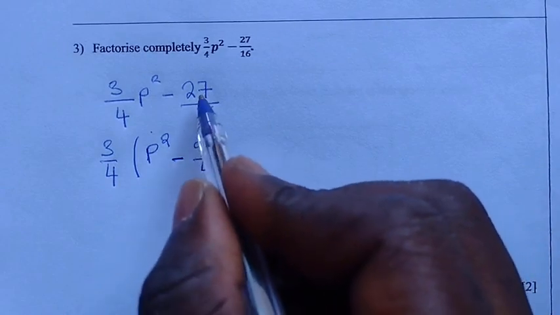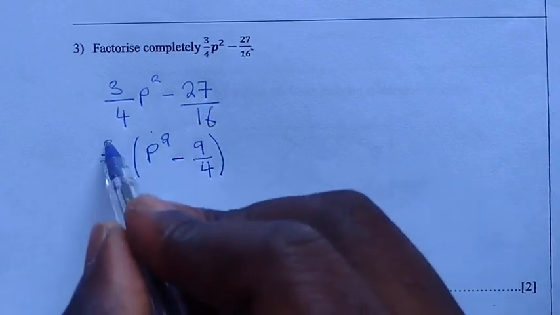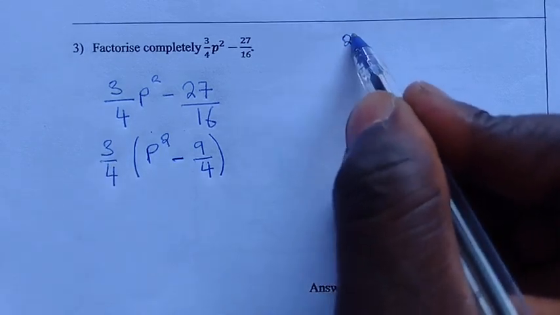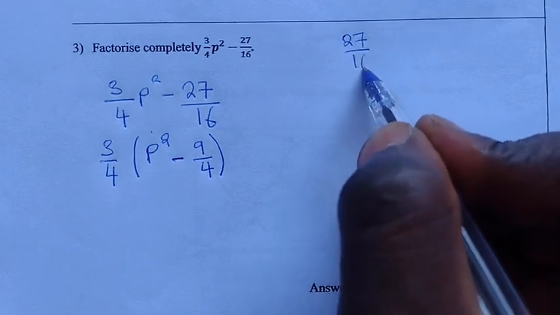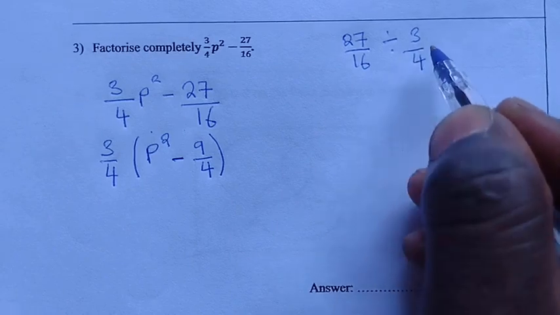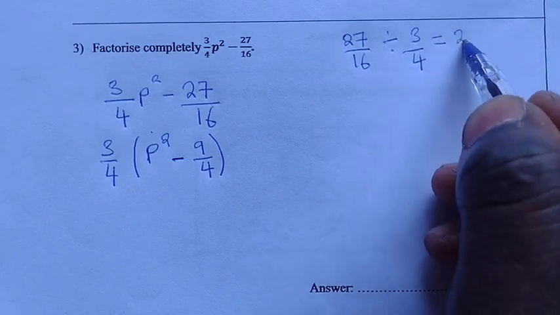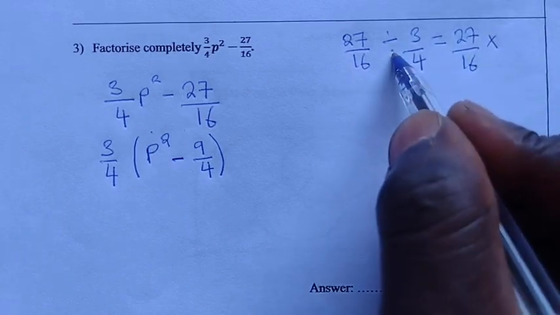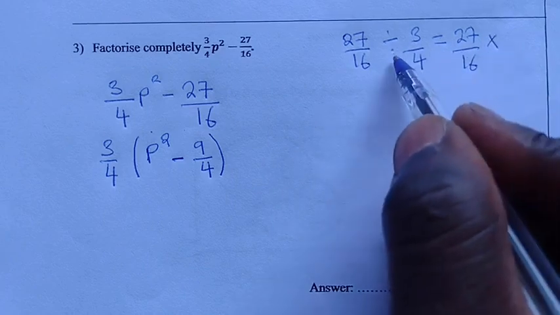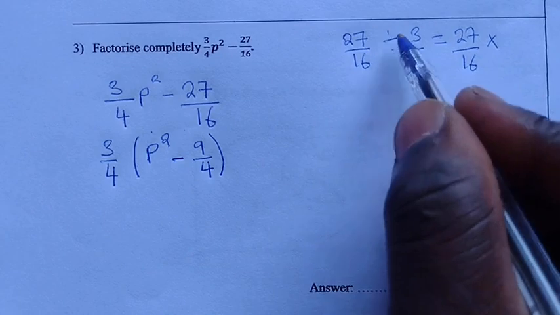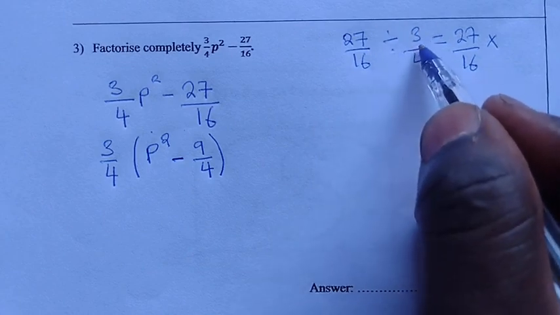So we are dividing this 27 over 16, we divide with 3 over 4. So what we have done is, you have 27 over 16 divided by 3 over 4. So here we said 27 over 16 times. So this will change, okay? Then from division to multiplication, when the operation changes, even this other fraction is affected.